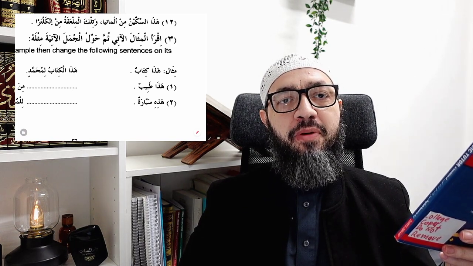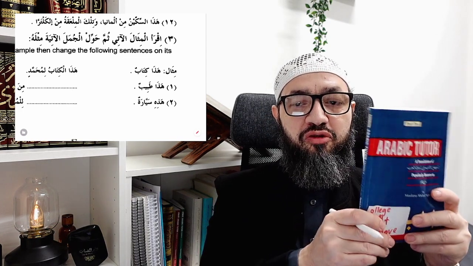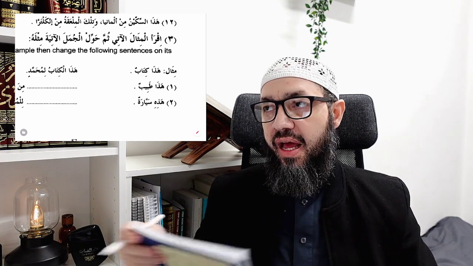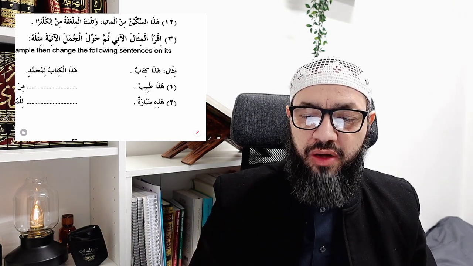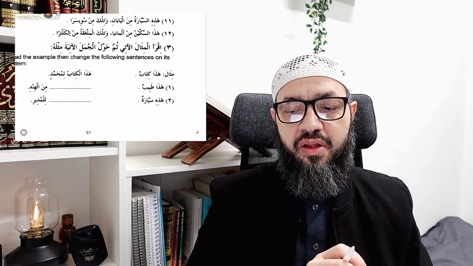لمحمد. This book belongs to Muhammad, right? So now this book becomes definite already, and that's why it's got alif and lam at the beginning of it. So what happens? What changes? You've got the rest of the sentence here. You're going to take this word هذا طبيب. This is a doctor. You're going to change it to make it match this sentence. This doctor is from India, right?